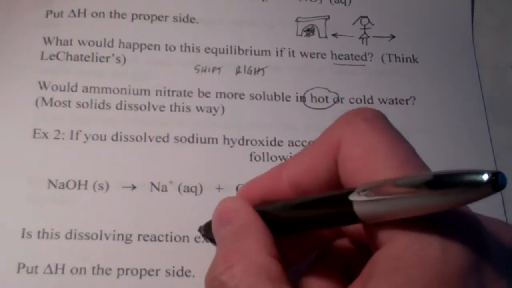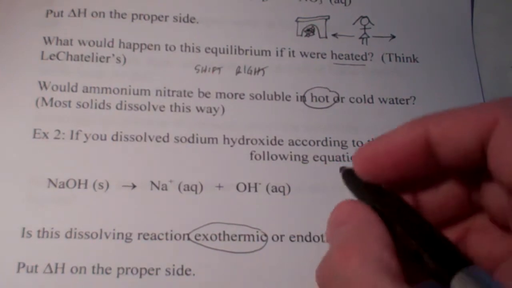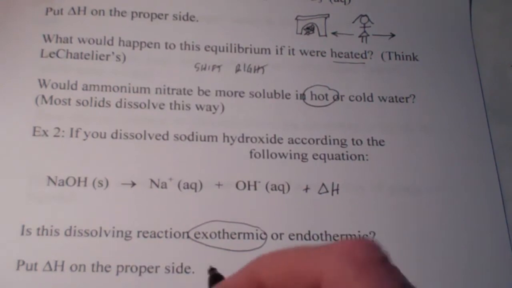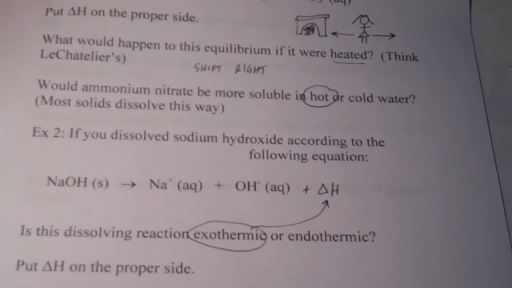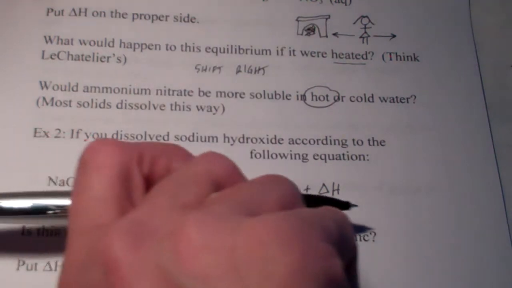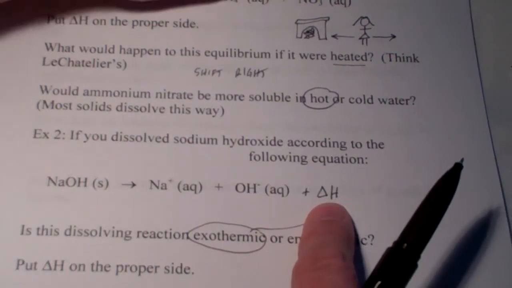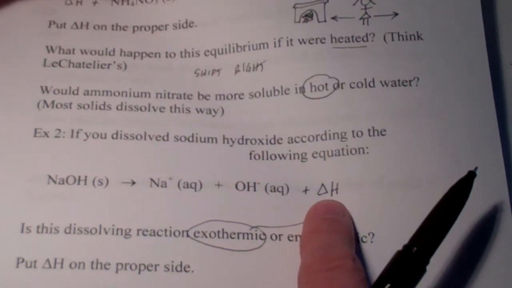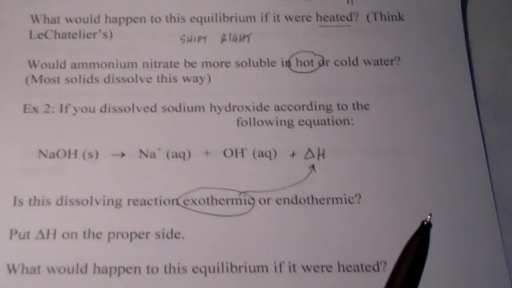So that's an exothermic process. And for exothermic processes, delta H goes on the right-hand side. Okay, so we put delta H on the right-hand side because heat is a product. Heat is being released during the reaction. So delta H, our fireplace, goes on the right-hand side.